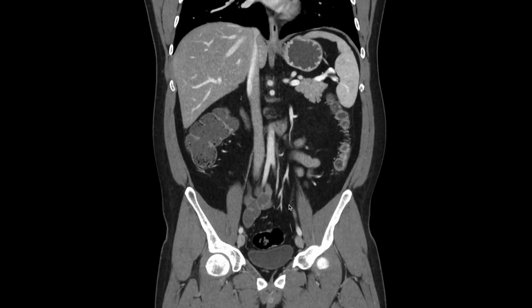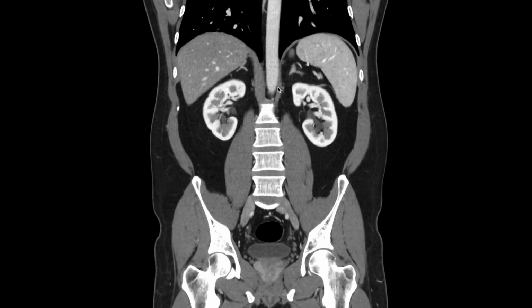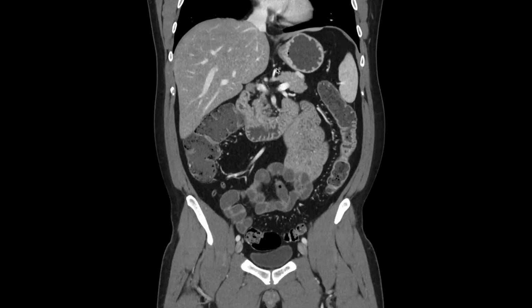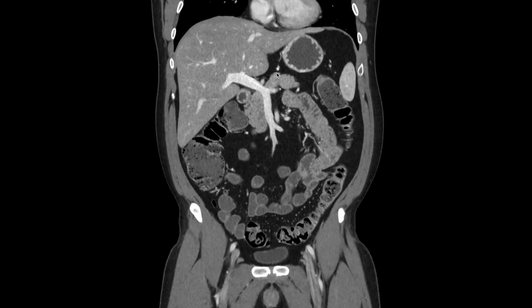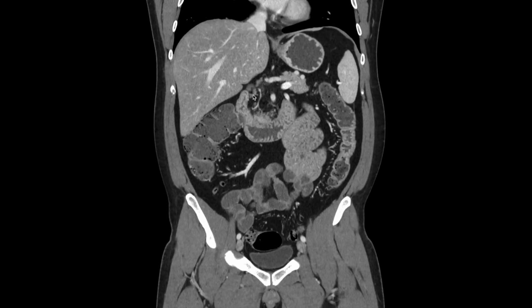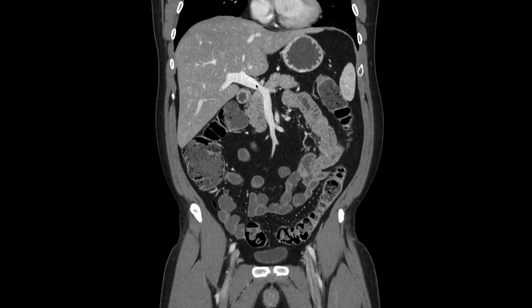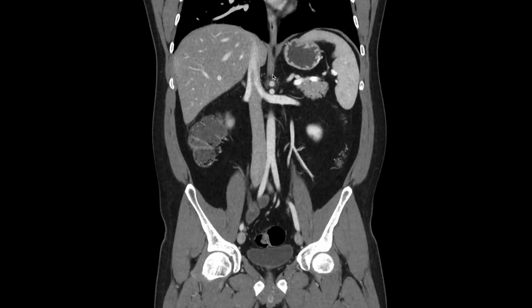So now we're ready to look for lymph nodes, and this provides a nice complementary view from the axial series. And so we have the gastrohepatic ligament here, portohepatic lymph nodes and portocaval lymph nodes here. Peripancreatic lymph nodes would be in this location, and we can look at the retroperitoneal lymph nodes.